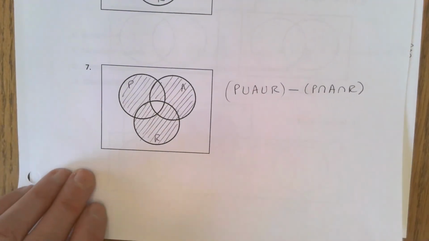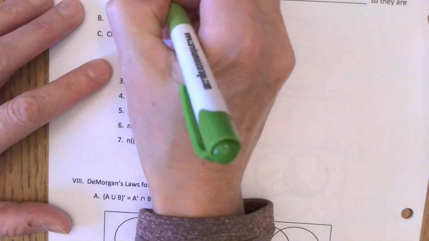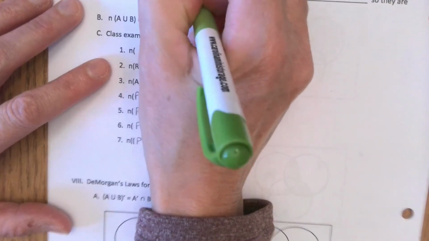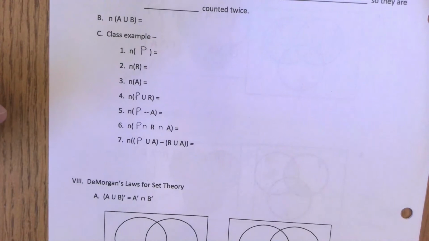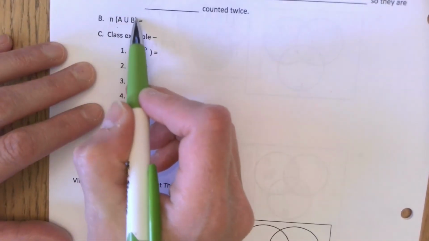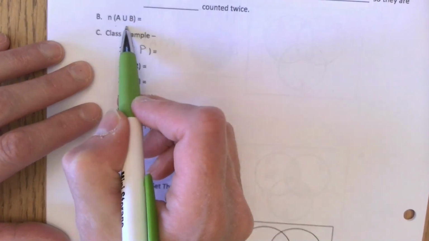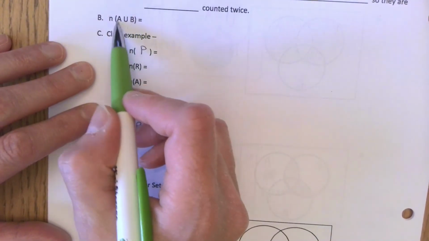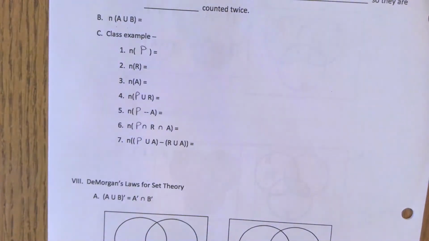All right, last thing that we're going to look at here is the idea of a cardinal number of sets. The cardinal number of your sets, very important that you understand that when it comes to cardinal number, first off, cardinal number is the number of elements in the set. We've talked about that before. Cardinal number looks like this. And so if I see this, I want to say how many elements are in this set, particularly being A union B.